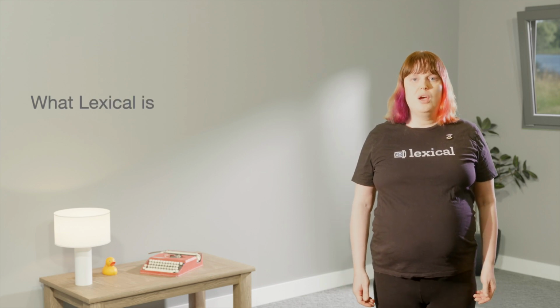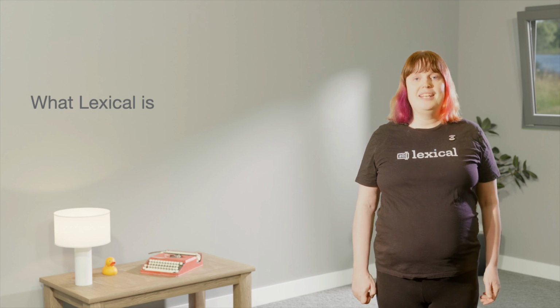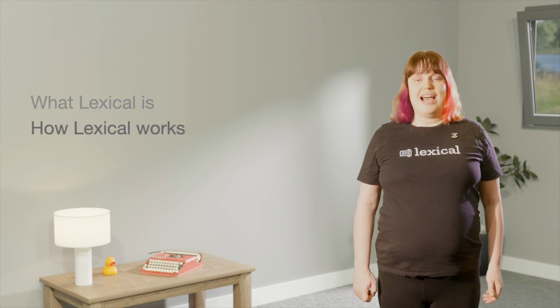This talk is split into three main sections. We'll begin by talking about what Lexical is, what are its goals, what does it do, and importantly, what does it not do. Next, we'll talk a little about how Lexical works behind the scenes. While it's not crucial to know every small detail of Lexical's implementation, having the main concepts in your mind is very helpful to understanding how to use the APIs.